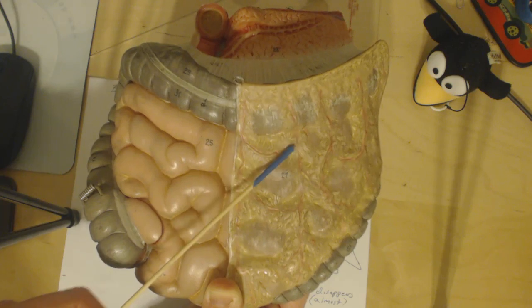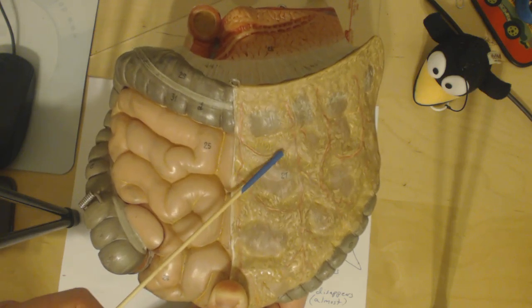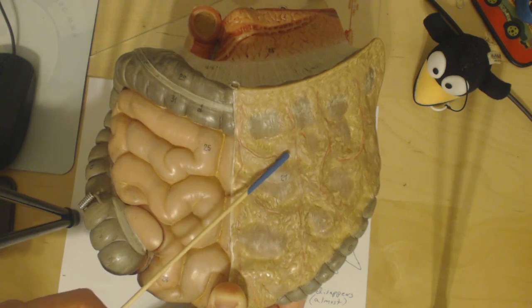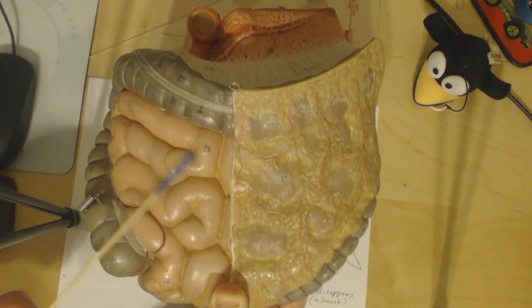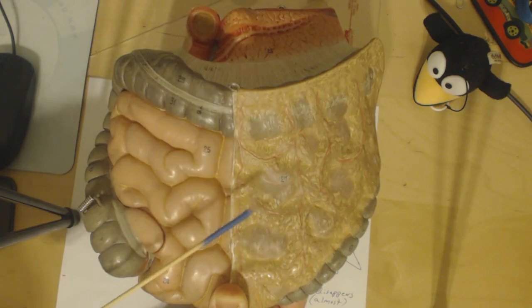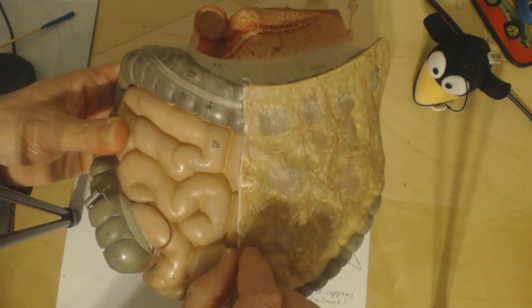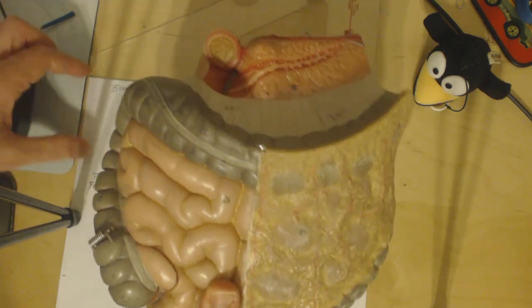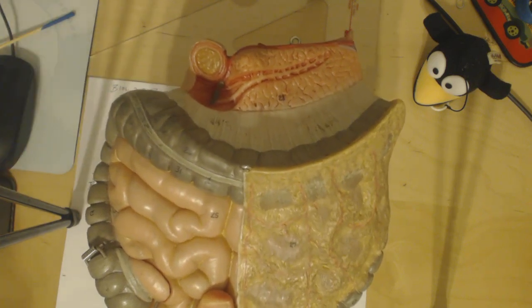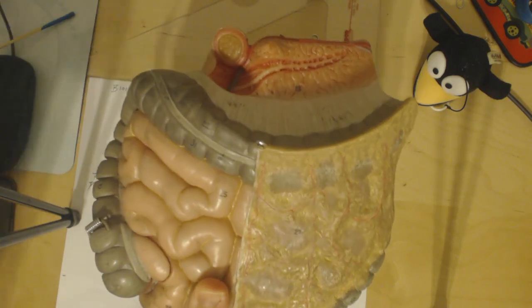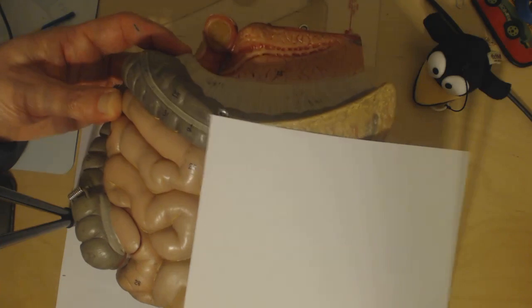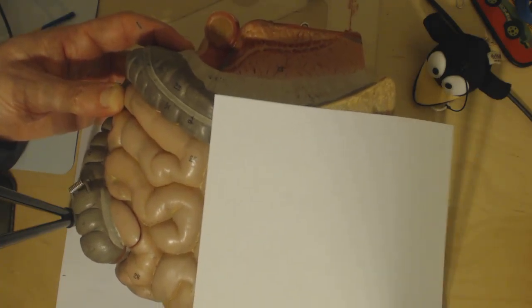What I want to focus on here is this structure here. This is your greater omentum. This is the part of your dorsal mesentery. It sits over your abdominal viscera, and it's a very, very thin membrane. It's so thin that you could literally, if this were a real anatomical feature, lift it up, sort of like how I can lift up this sheet of paper. In fact, let me just get a sheet of paper. If this sheet of paper were the greater omentum, I could actually lift it up like so and see the organs that were sitting underneath.